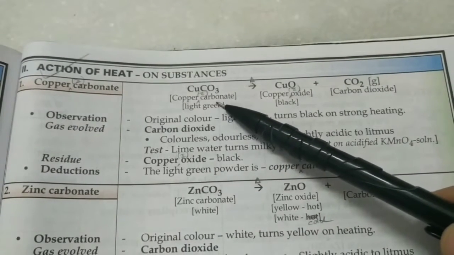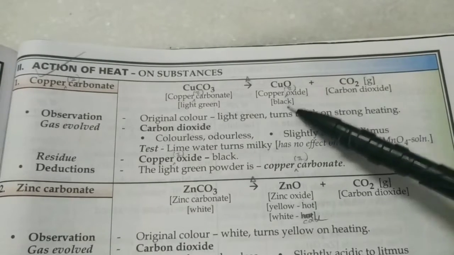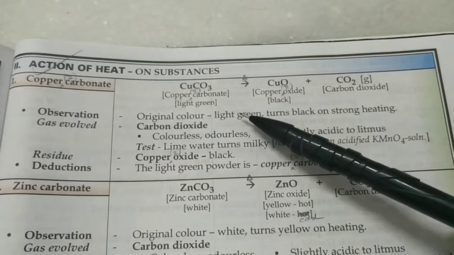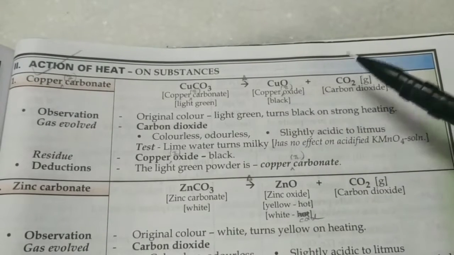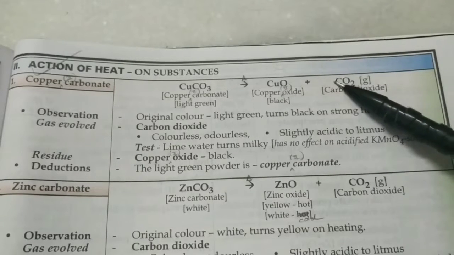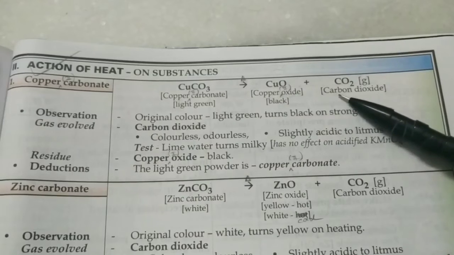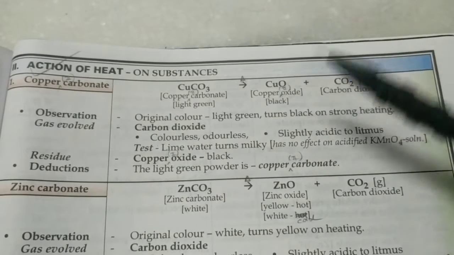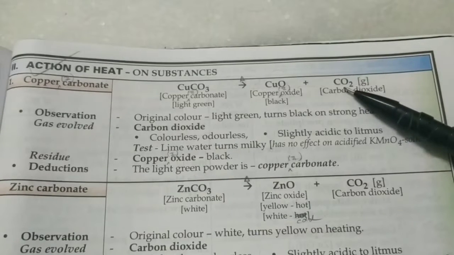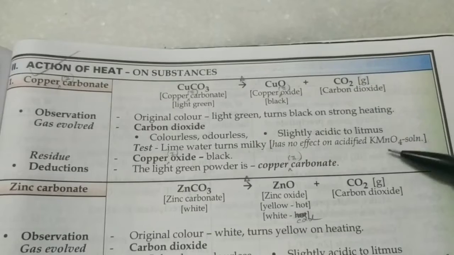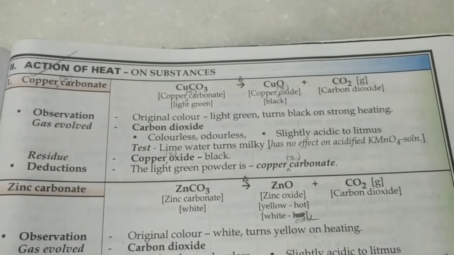Now, first learn this equation. You will notice that there are two observations you could make in the lab. One is that you will be left with a black residue, and also a colorless gas will be released, which will be CO2. But how would you know it's CO2? Well, you'll have to do the test for CO2, which we had studied in part 1. If the colorless gas is passed through lime water, it turns it milky, but it has no effect on acidified potassium permanganate solution or acidified potassium dichromate solution, thus proving that it is CO2 gas.